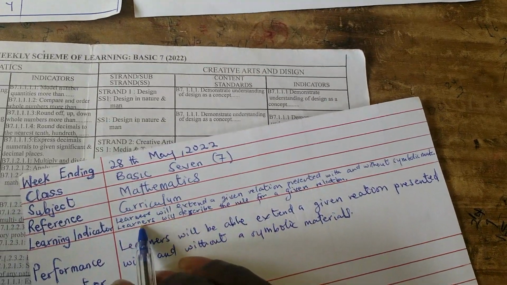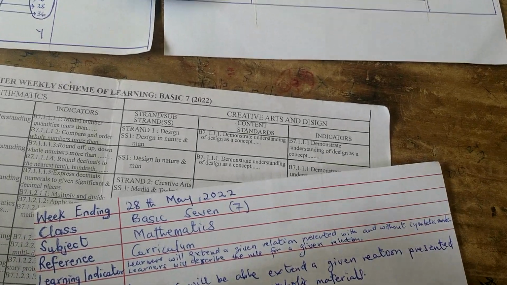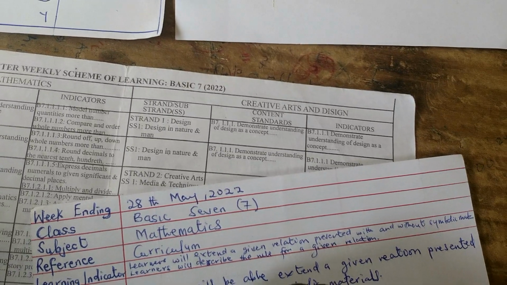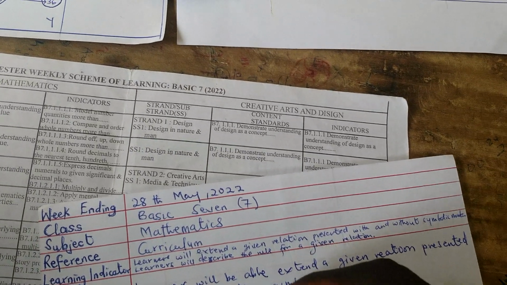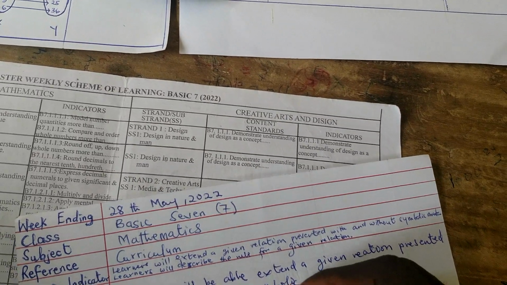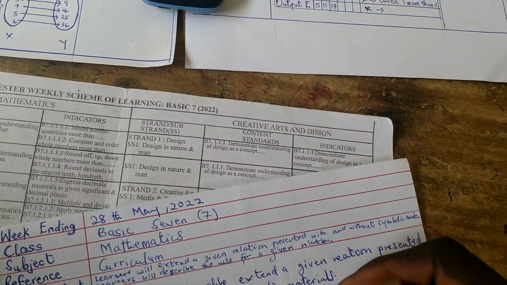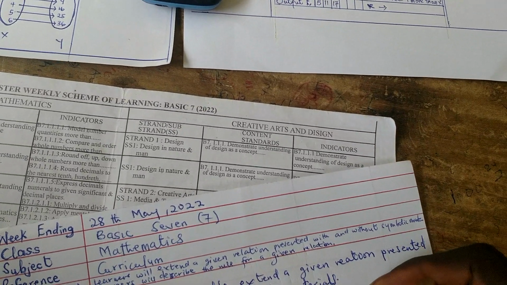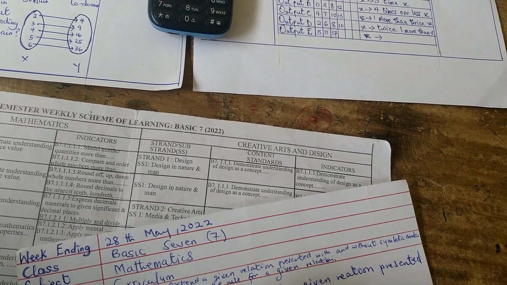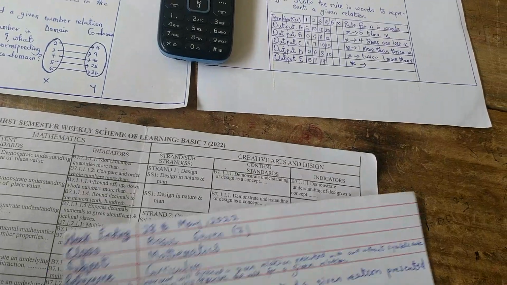Then with the second one, we have learners will describe. So for the performance indicator, we will say learners will be able to describe the rule for a given relation. So just cut it short.